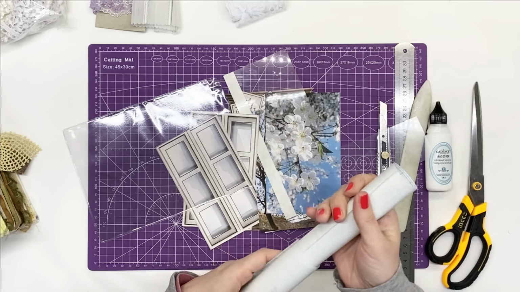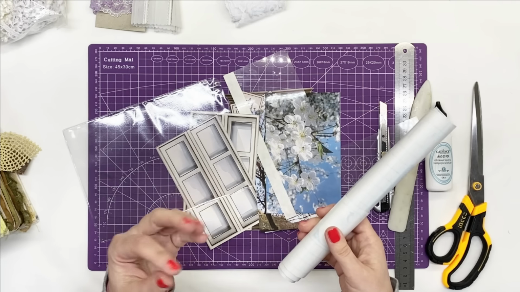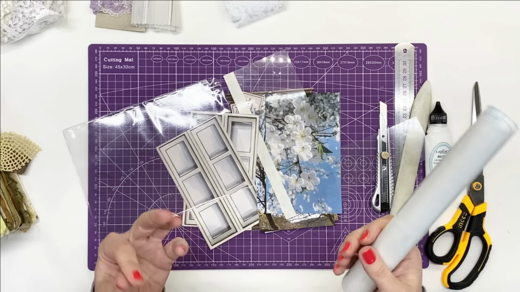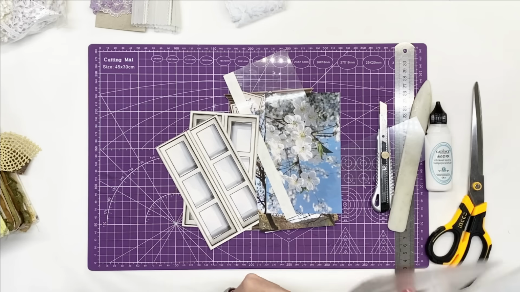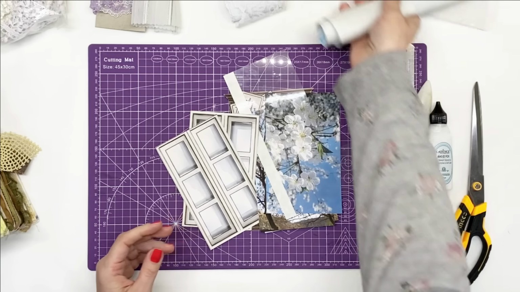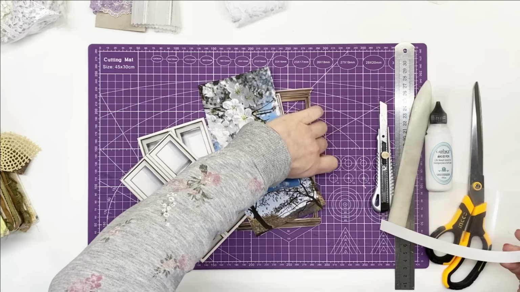Another thing, you could use perhaps a cellophane if you have some that is a bit thicker or stronger, that it's not too flimsy or thin. You might be able to get away with that. I'm going to use acetate. I have this little bit left and I think it's just enough.